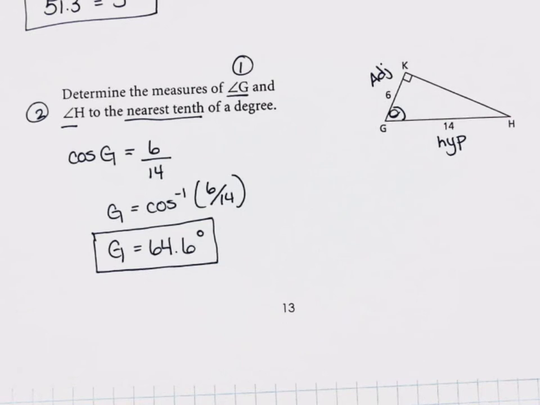So did everybody use cos to find angle G? Yeah? Do you guys want to see what I got for an answer? Not yet? Okay. Because if you didn't use cos, then you're not going to get the right answer. So as long as you're confident that you used cos and you know why you used cos.